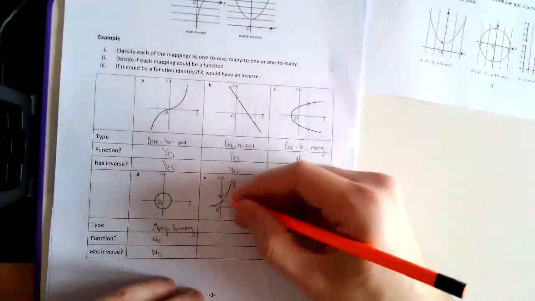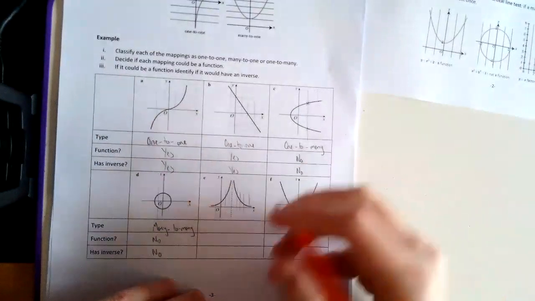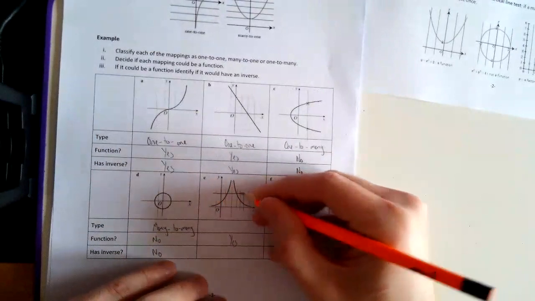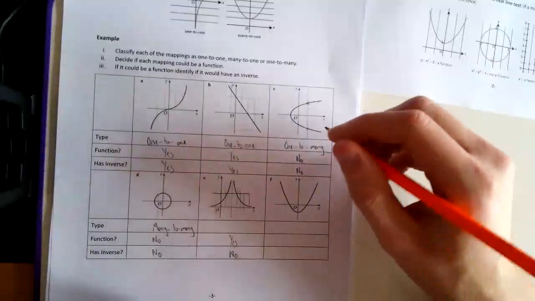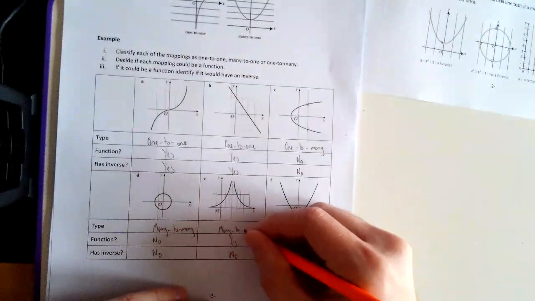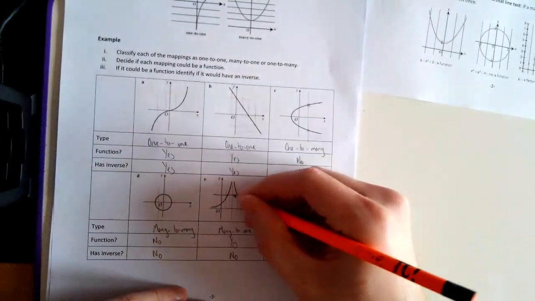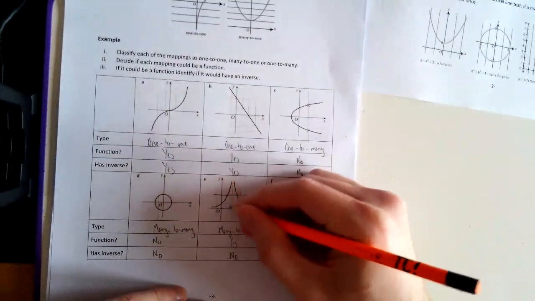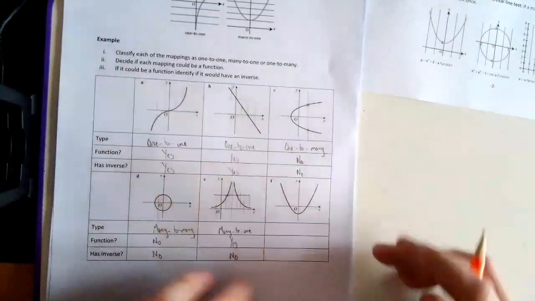This one, if we draw my vertical lines, they only cross once. So yes, it's a function. If I draw a horizontal line though, it crosses twice. So no, it doesn't have an inverse. So that means it is many to 1. If I pick an output, look, these two are the same output, they're the same height on the y-axis. There's 2 inputs that give that output. So it's many inputs to 1 output.